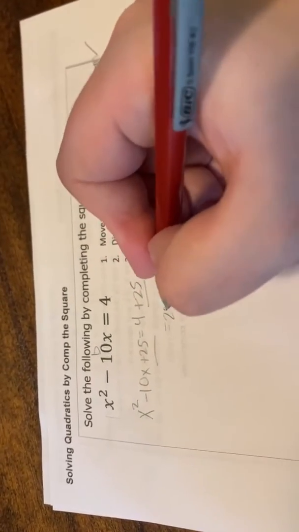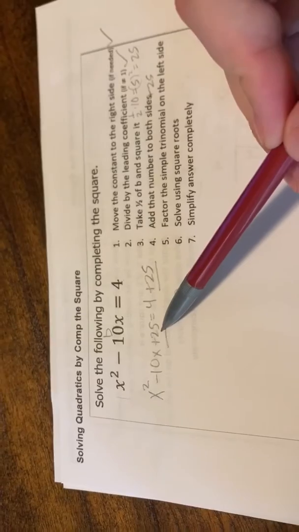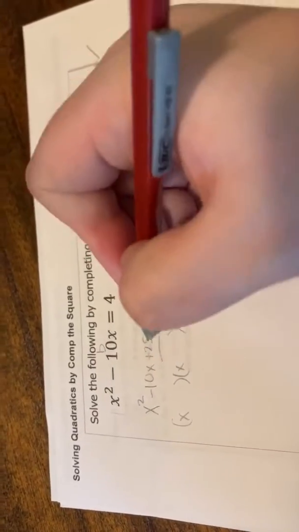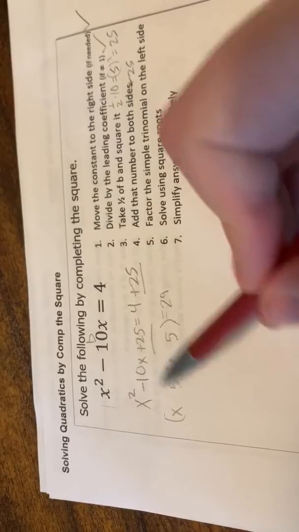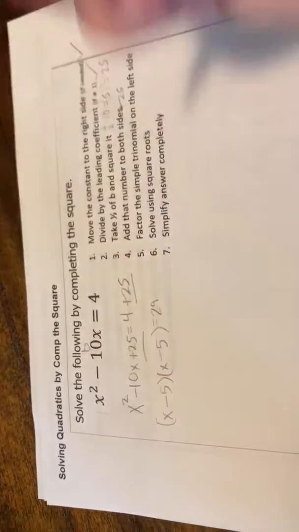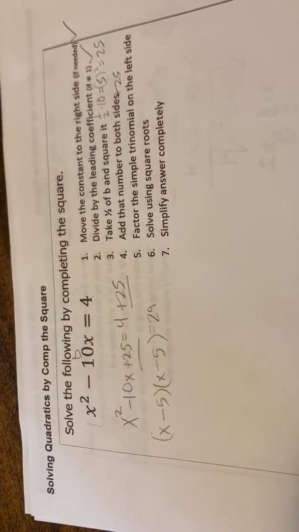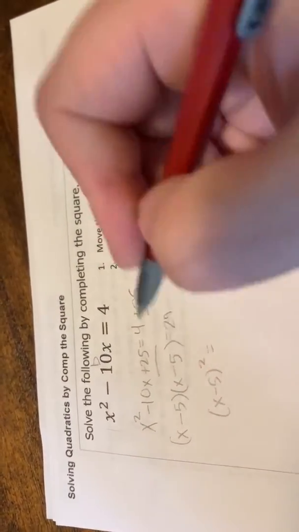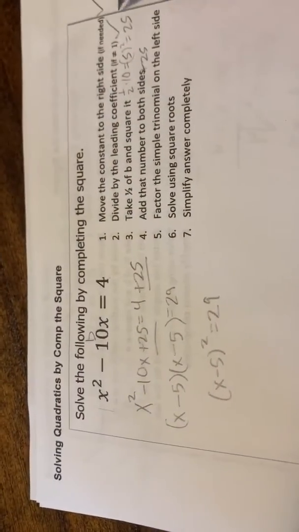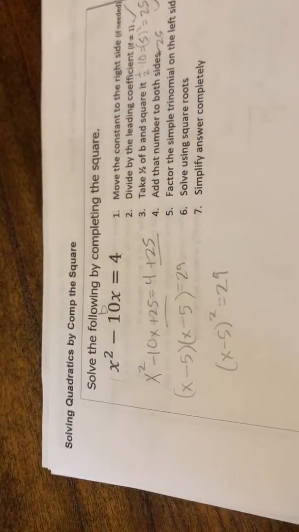On the right, that makes 29. Here I'm looking for factors of 25 that make negative 10. Okay, I want to know a number times itself to make 25, so that's going to be 5 and 5. I do want to make negative 10 in the middle, which means both need to be negative in order to make a negative 10. That's the magic. X minus 5 squared, that's the same thing. And so I did that, I factored the left side.